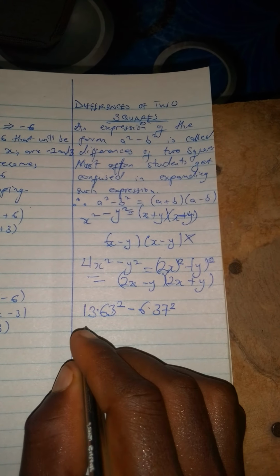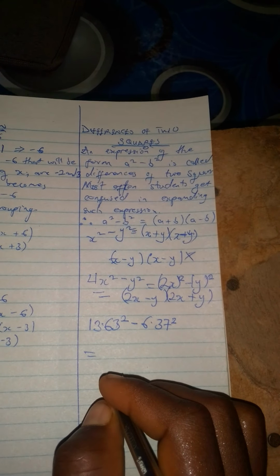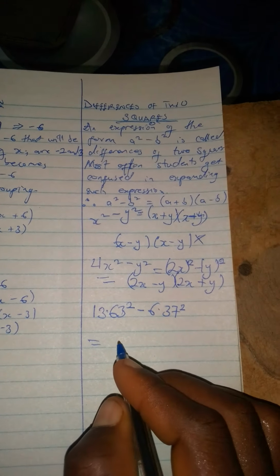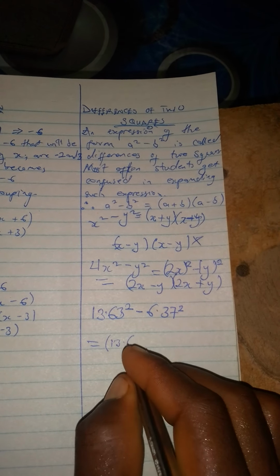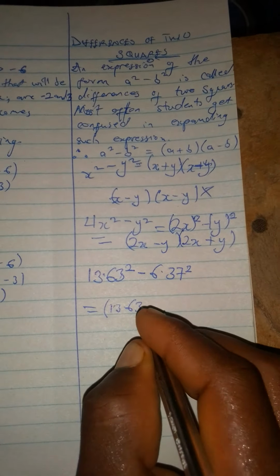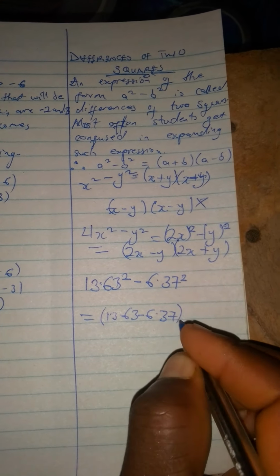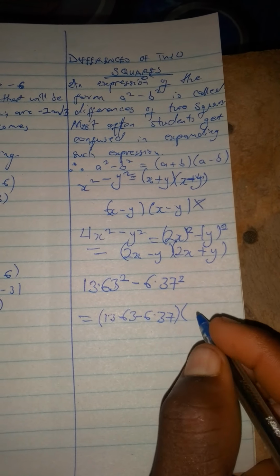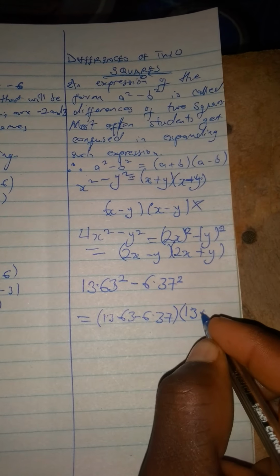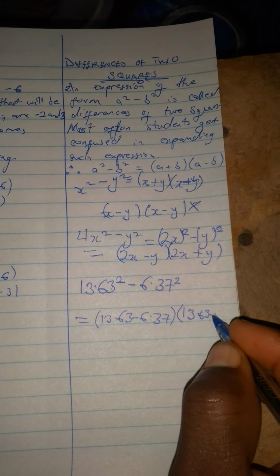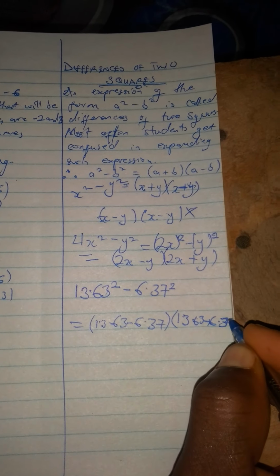This can be simplified as follows. We just open a bracket: 13.63 minus 6.37 in a bracket, multiplied by 13.63 plus 6.37.